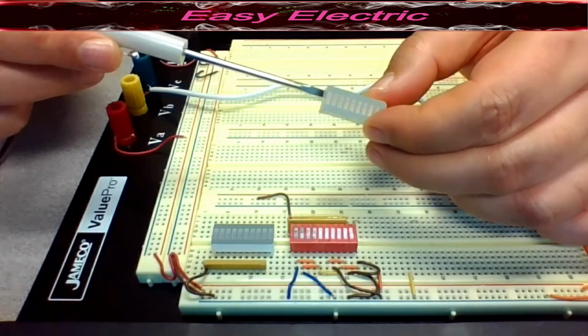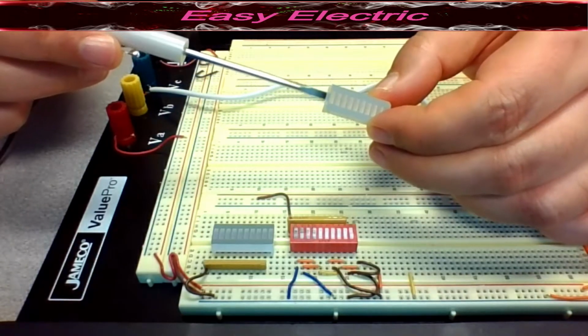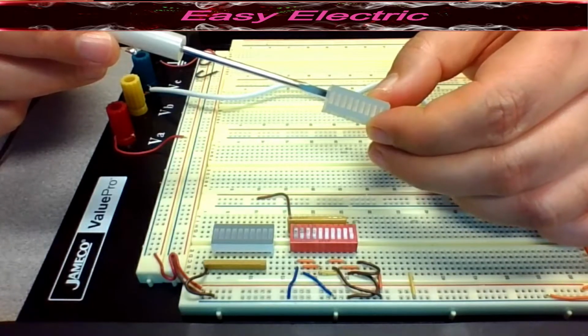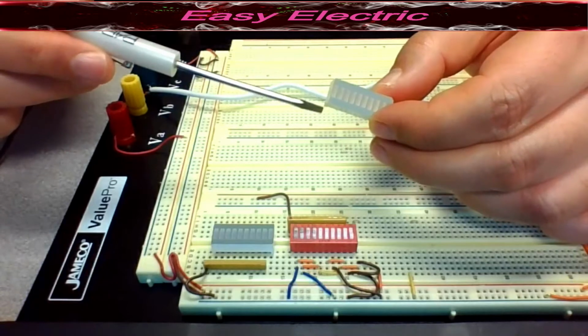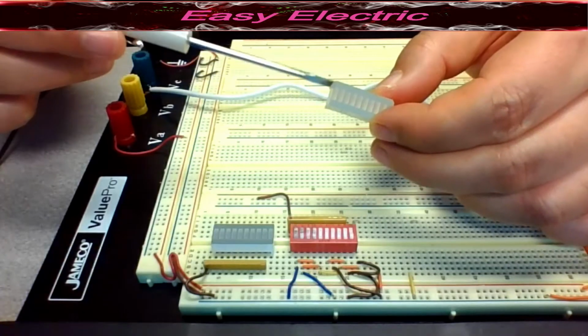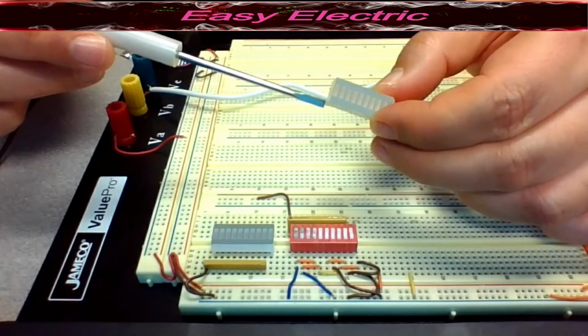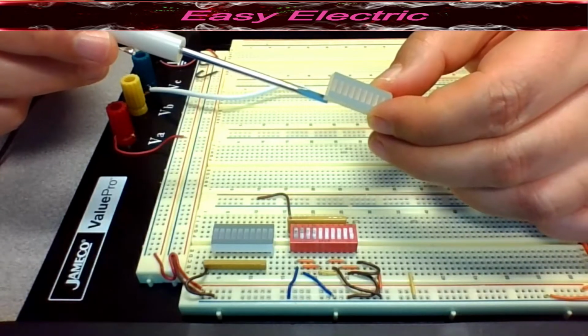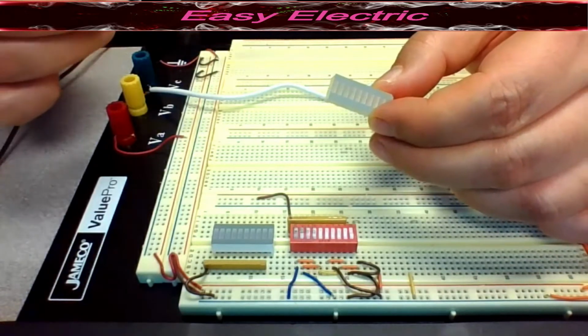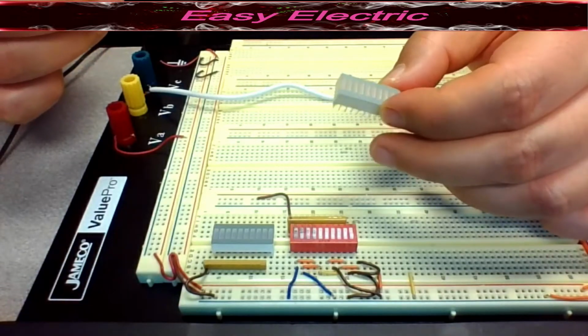I just connect positive to here, negative here. If it works, this side is the anode, this is the cathode. If it doesn't work, you just reverse the power supply and connect the negative here, positive here. So if it works, definitely the negative should be the cathode and this should be the anode.